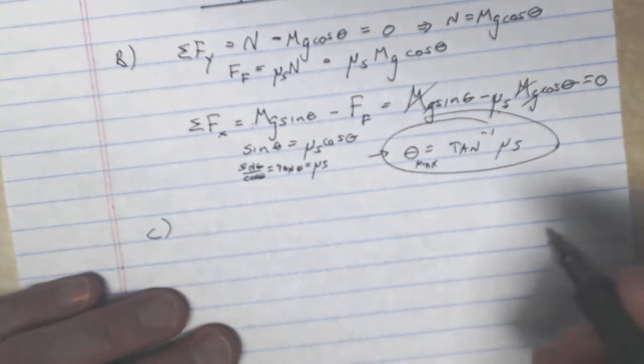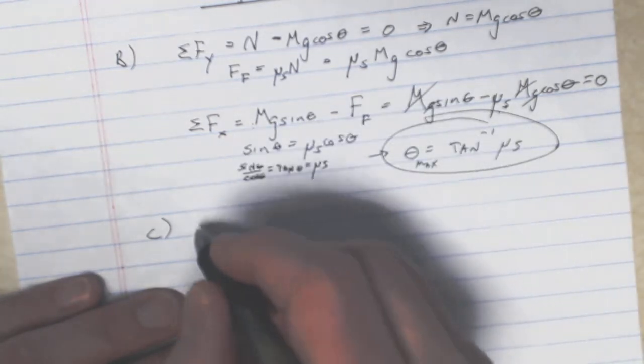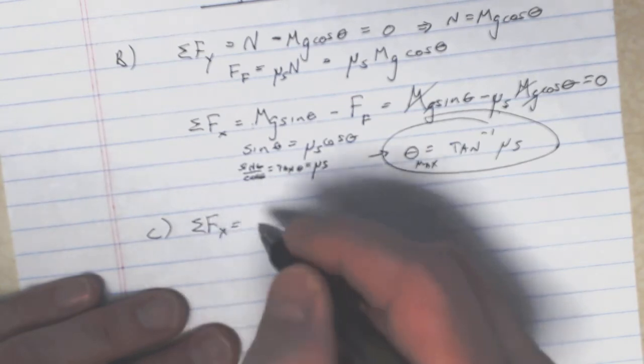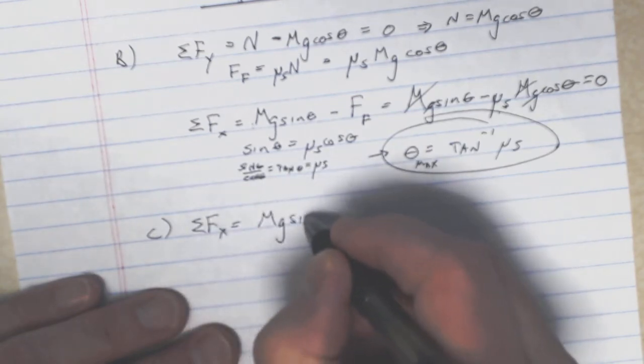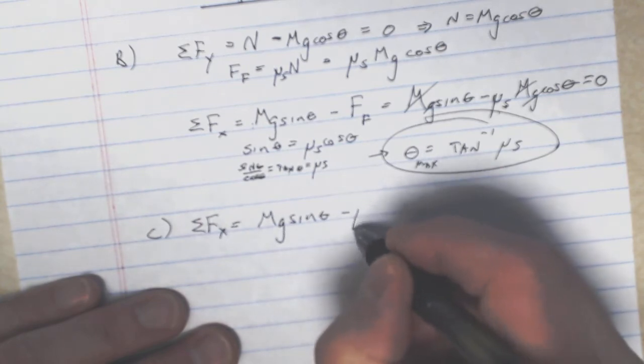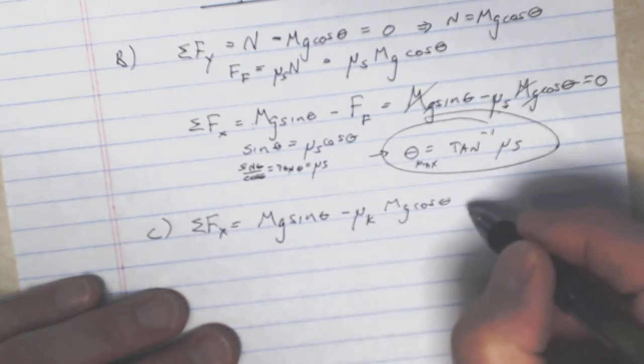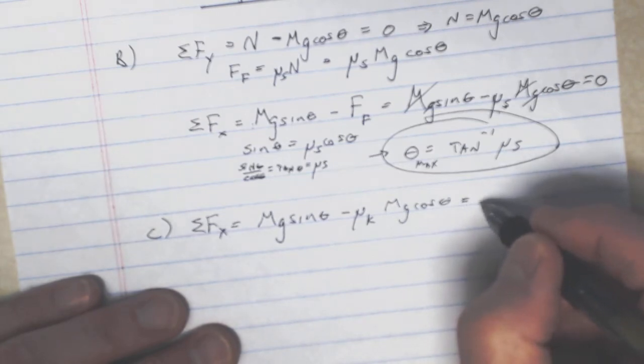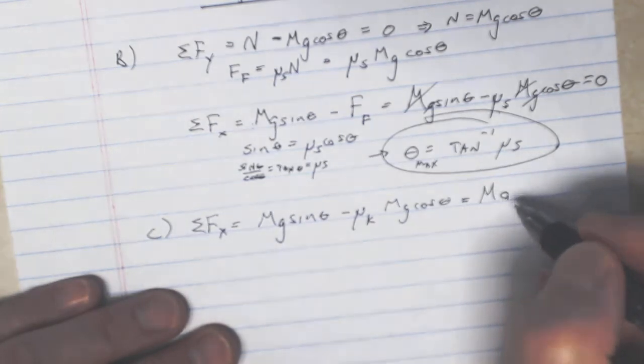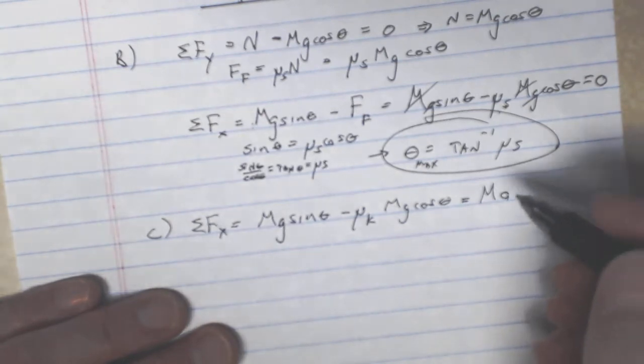It'll be a. So all I have to do is rewrite this expression for the sum of the forces in the x direction. It's now mg sine theta, and the mu s becomes a mu k mg cosine theta. And instead of being equal to 0, it's equal to mass times the acceleration. I can simplify this.